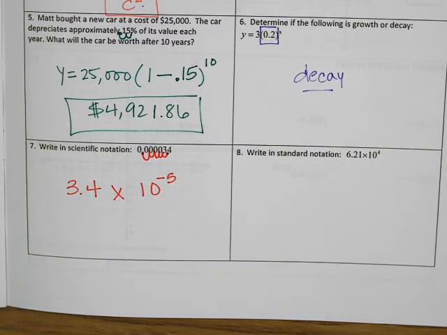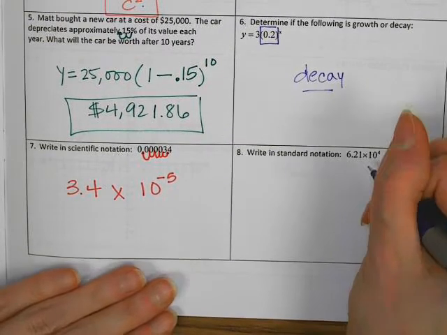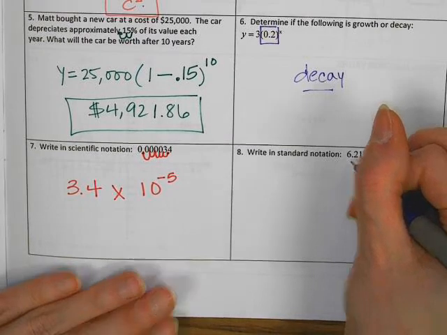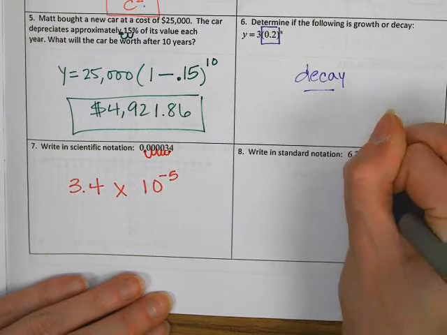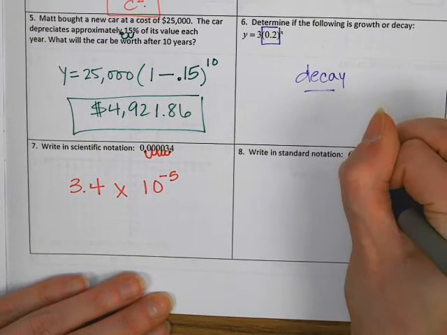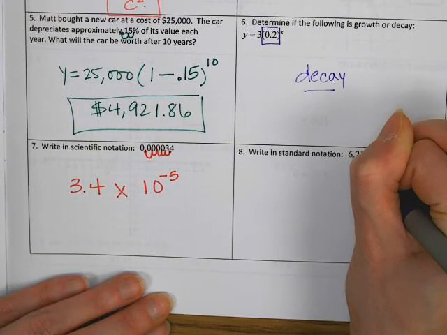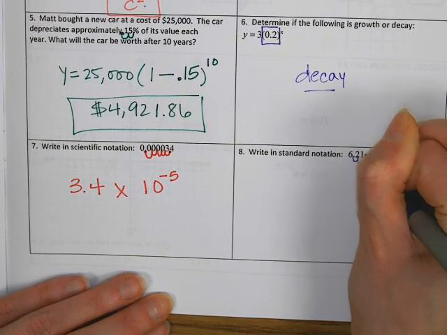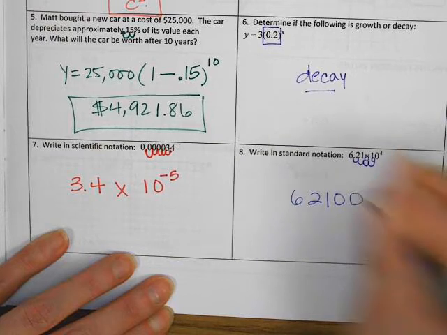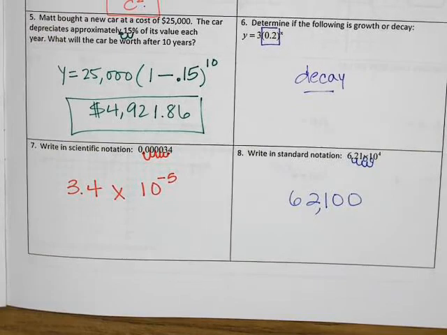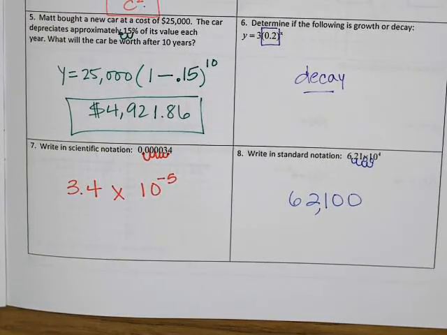And then number 8, this one we're going into standard form. So 10 to the 4th means 4 spots to the right. 1, 2, now 3 and 4 you'd be adding zeros. So it's 62,100.